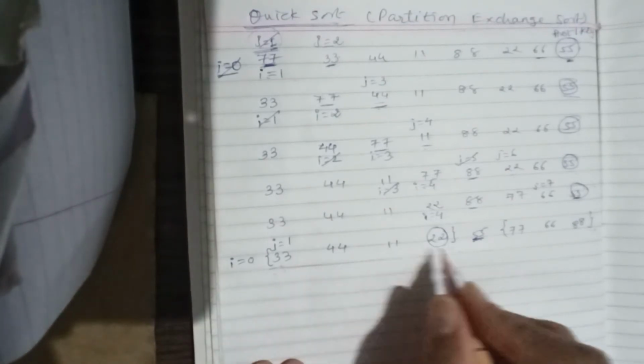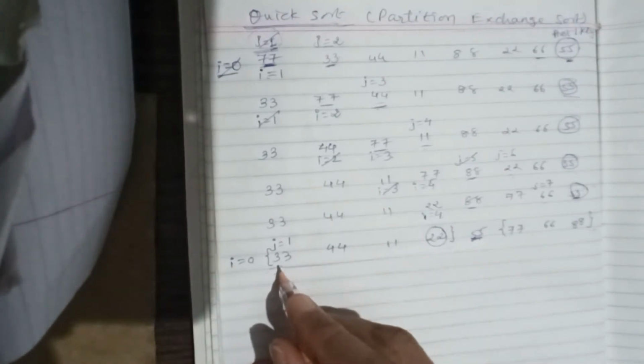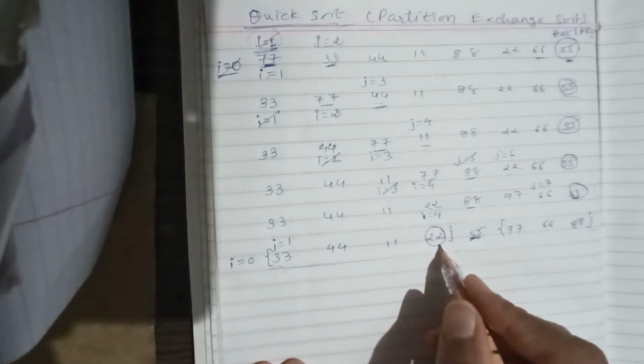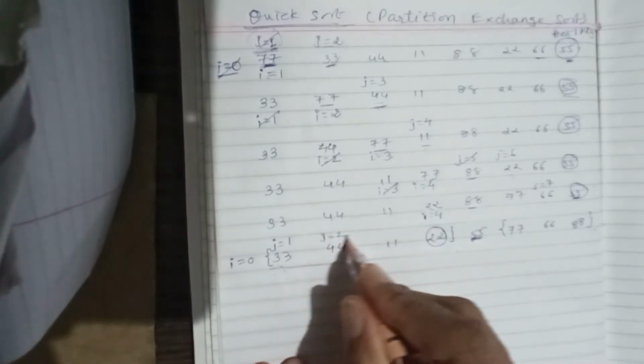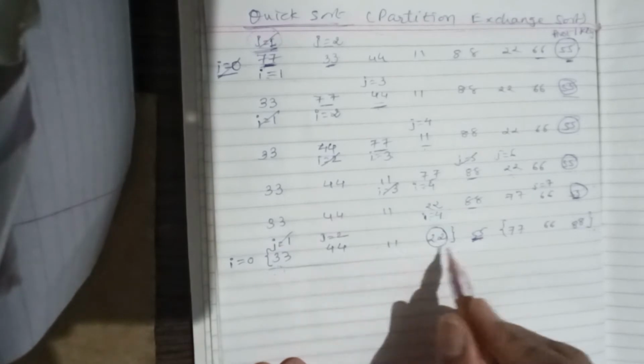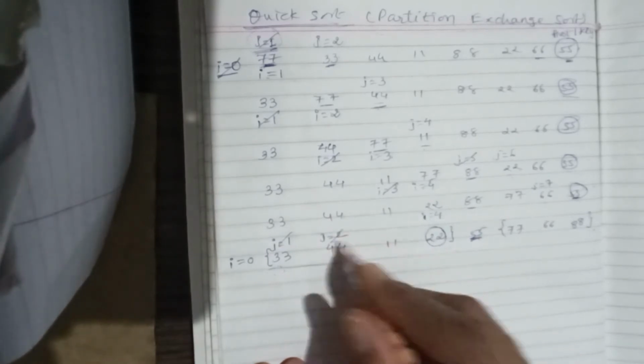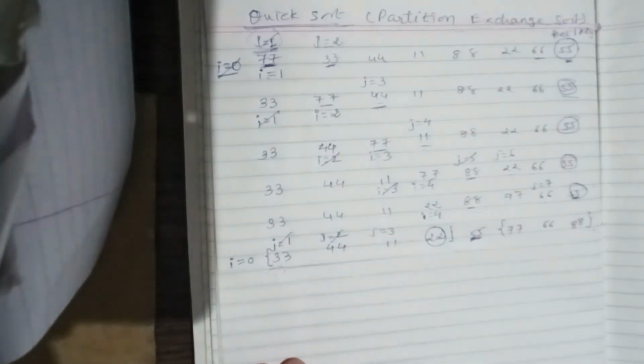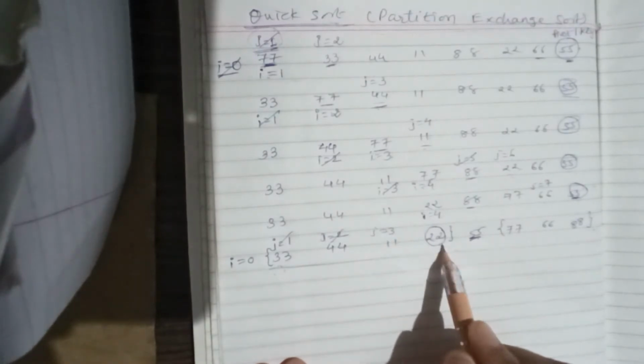Now we compare jth position and pivot value. Is A of j less than or equal to pivot? No. J gets incremented by 1. Is A of j less than or equal to pivot? No. Again j gets incremented by 1. Is A of j less than or equal to pivot? Yes. So what are we supposed to do?